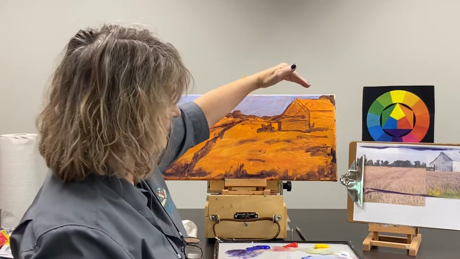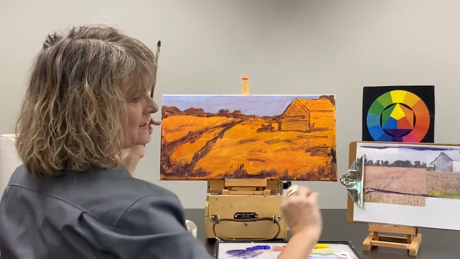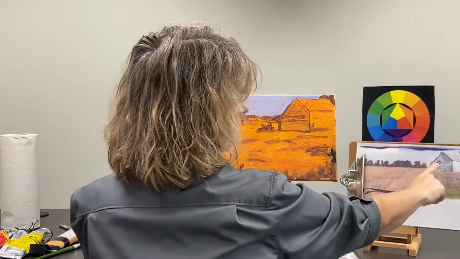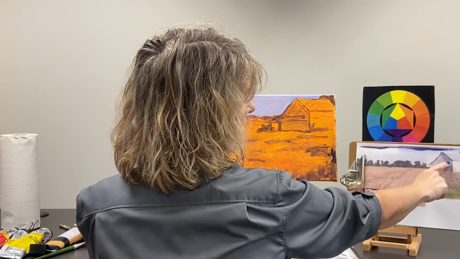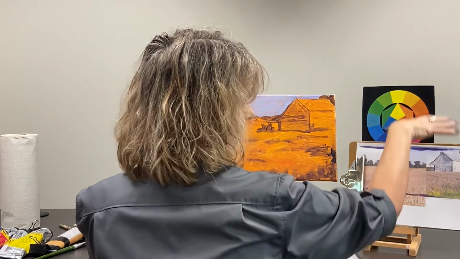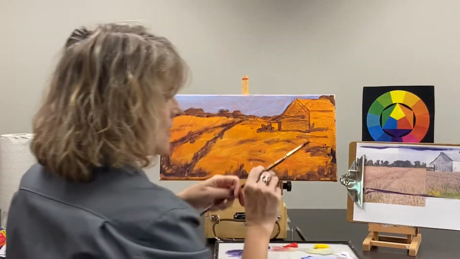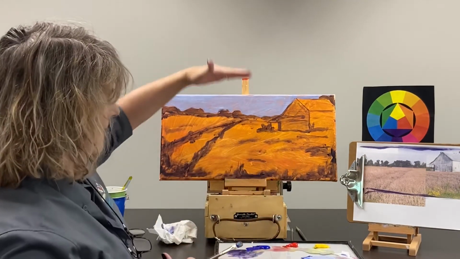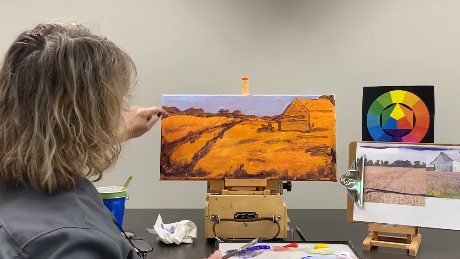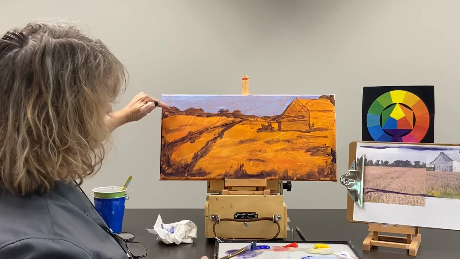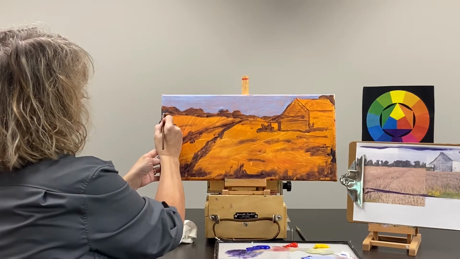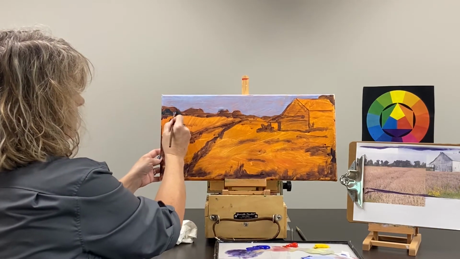Being mindful, this was taken at almost noon. So the sun is coming from this direction, almost overhead. You can see that there's a bit of a shadow here beneath the barn, and the shadows down here are almost straight below the barn. So again, the lighting is kind of like that. As we indicate that in the trees, the light will be over on the top and the right. So I'm just going to pull in some of this dark color along the horizon line.